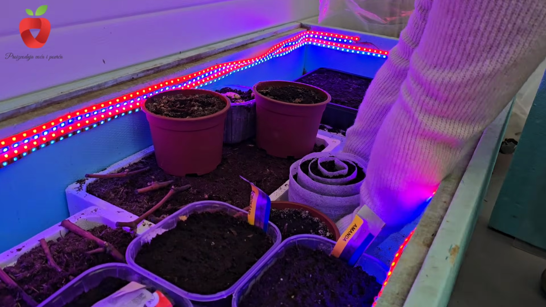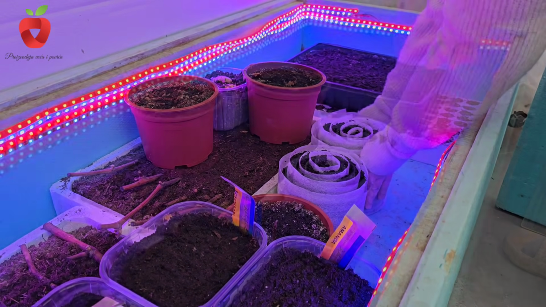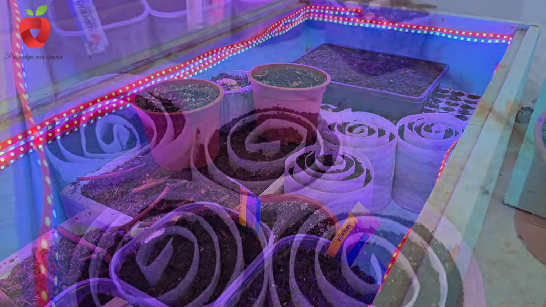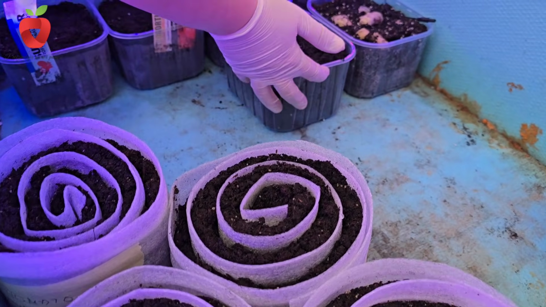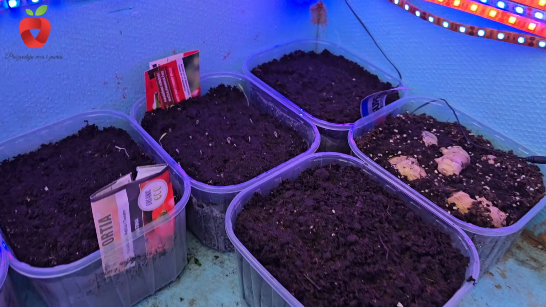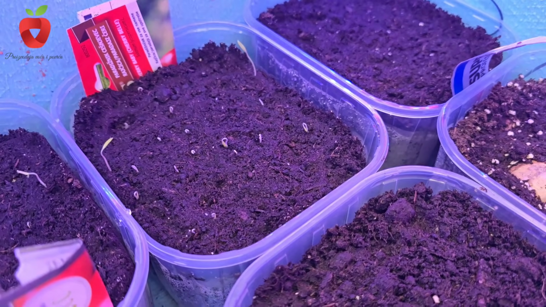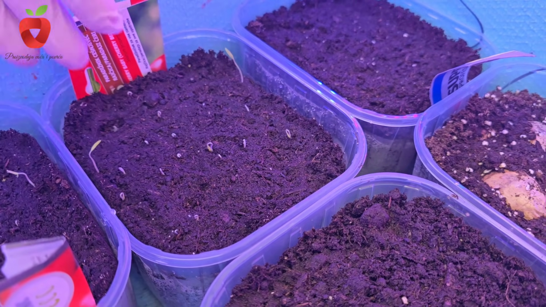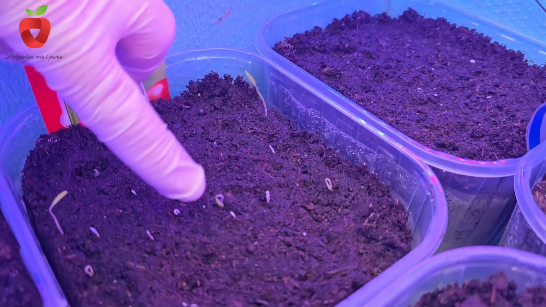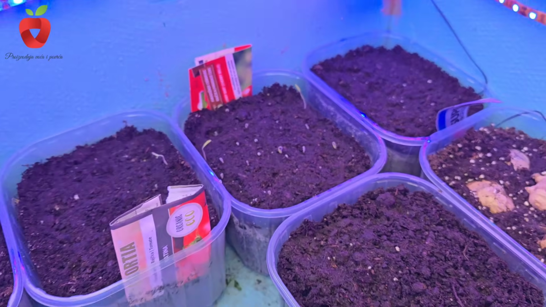The fourth one is lack of light. Poorly lit plants are elongated and weakened and therefore more susceptible to infections. The fifth reason is extreme temperatures. Both too high and too low temperatures create stress and reduce the resistance of seedlings. And the sixth reason is contaminated soil or seed. If pathogens are already present in the soil or on the seed, the risk is significantly higher.